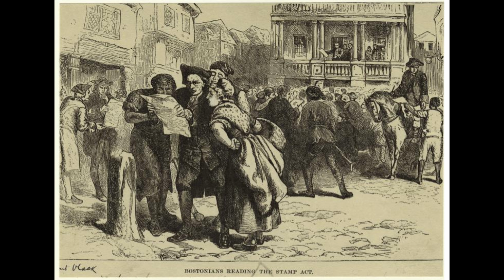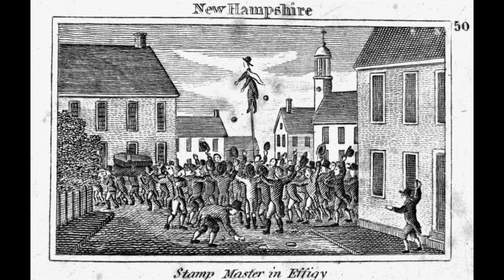The colonists believed that their natural rights as British subjects were being violated by the British government. This included infringements on freedoms such as the right to trial by jury, protection against arbitrary searches and seizures, and the right to assemble and petition the government.